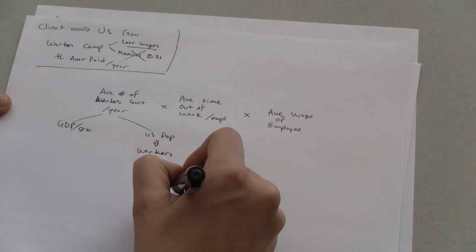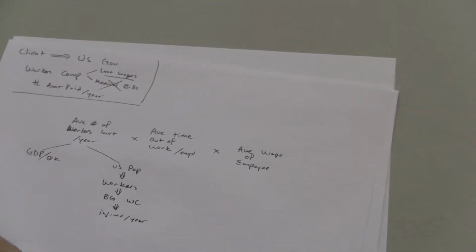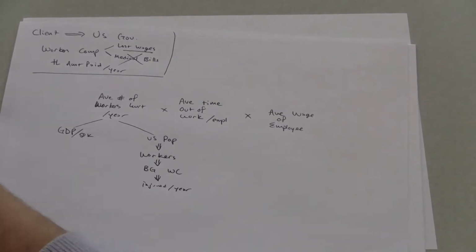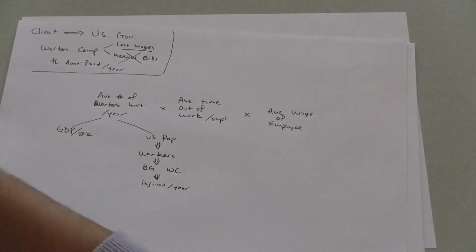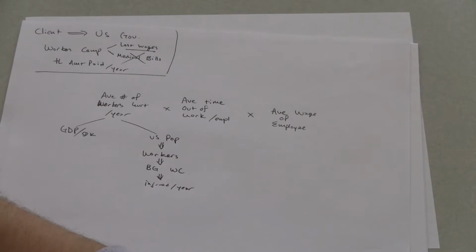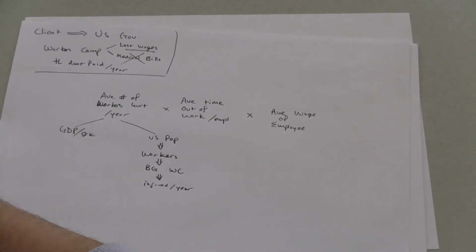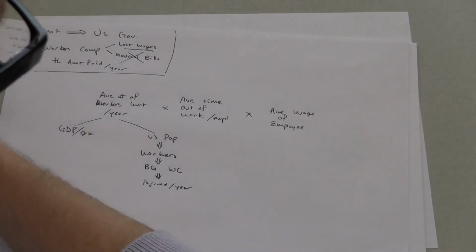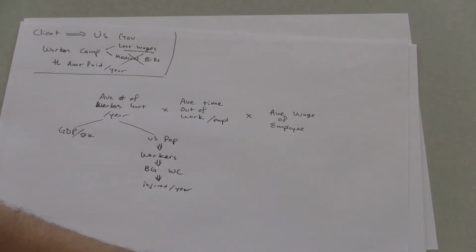Okay. So I think we can tackle this in 3 basic steps. In order to get the total amount paid per year on workers' compensation, we need 3 pieces of data. One is the average number of workers that are hurt per year, and hurt in such a way that they would need workers' compensation. Then we multiply that by the average time they're out of work, specifically the days that they would be working. And then we multiply that by the average wage, and that gives us a good estimate for the total amount paid per year.